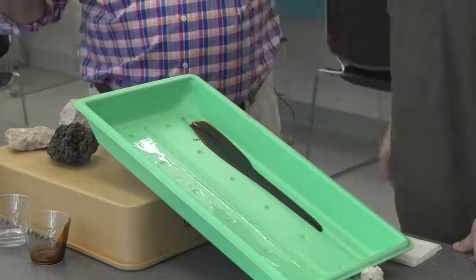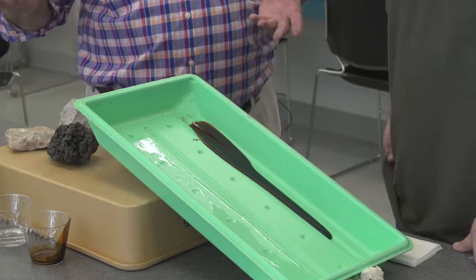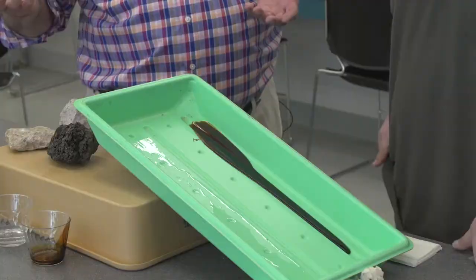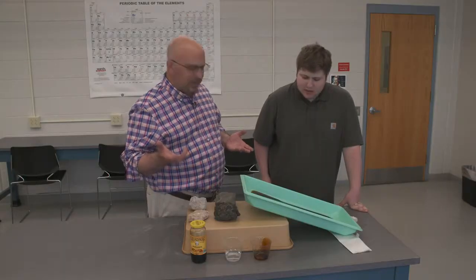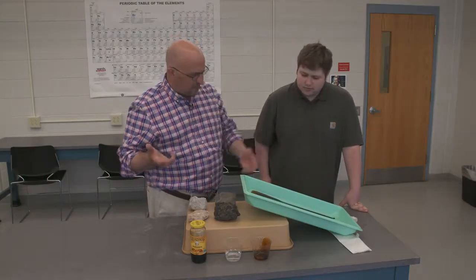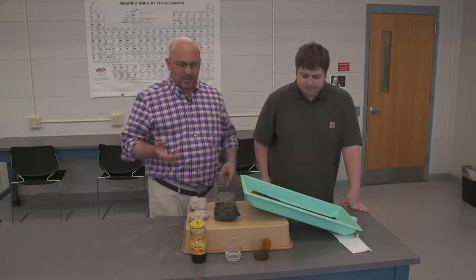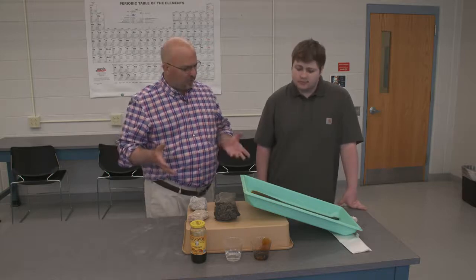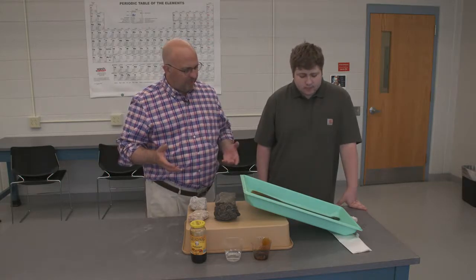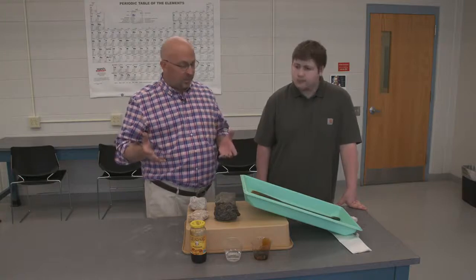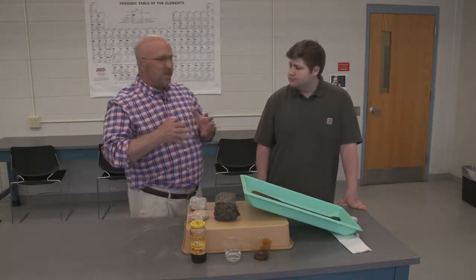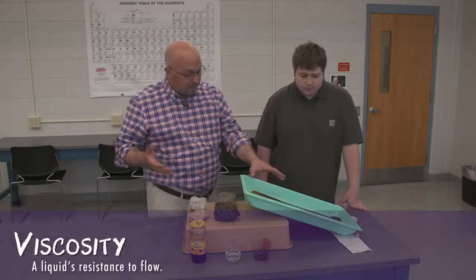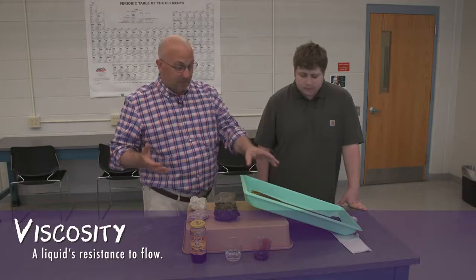So what do we observe about the water versus the molasses, Andrew? The water and the molasses have different tendencies to flow. Yeah, which one made it all the way down really quick? The water. Yeah, the water went really fast, and finally the molasses is catching up. So that's actually a very important property, that resistance to flow that the molasses seems to have. And we call that resistance to flow, that kind of stickiness or thickness that a liquid may have, viscosity. And molasses is much more viscous than water.